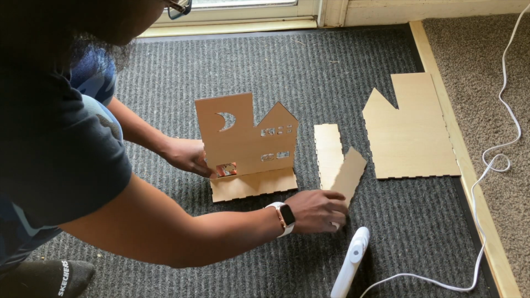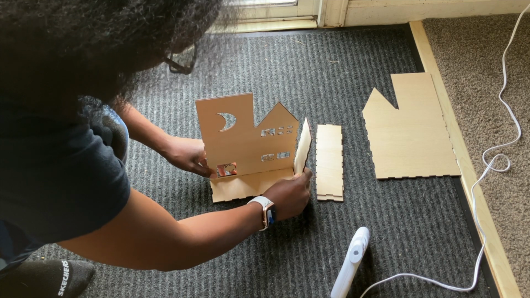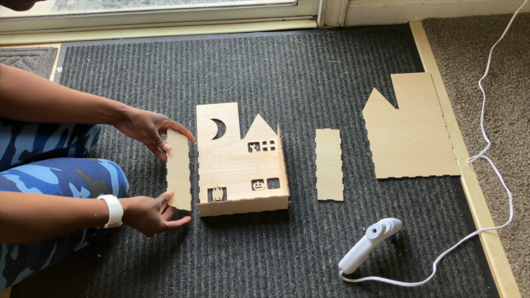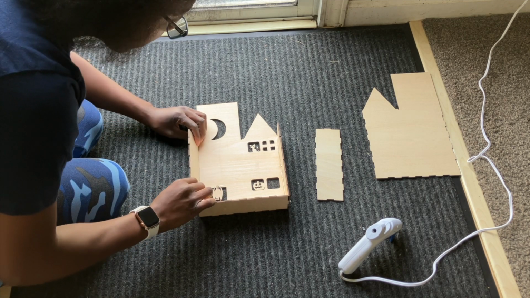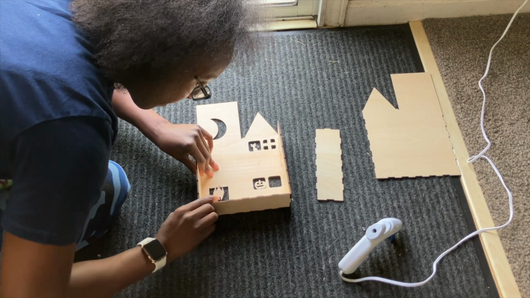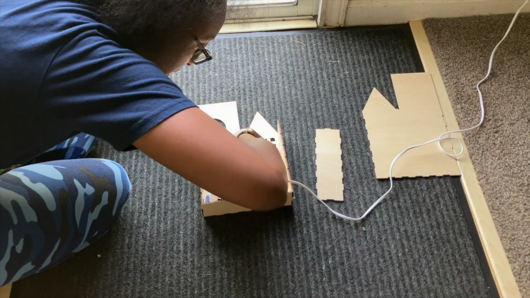I'm going to put the next piece on, so it's just going to be this side here. And I am going to put this piece on. Make sure they all fit. And then I'm going to do the same here.